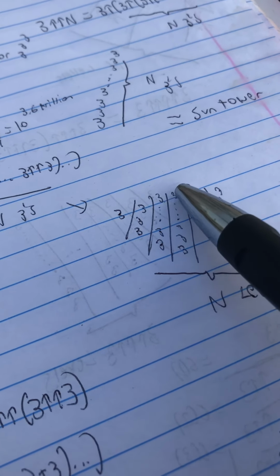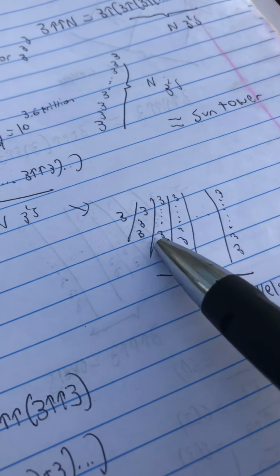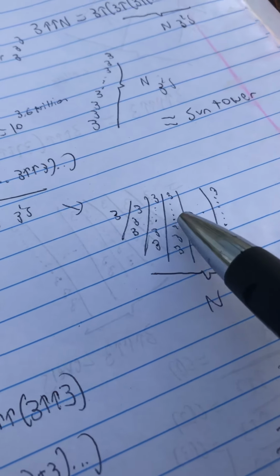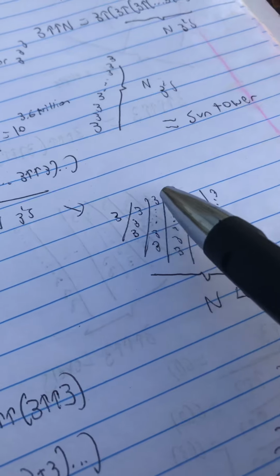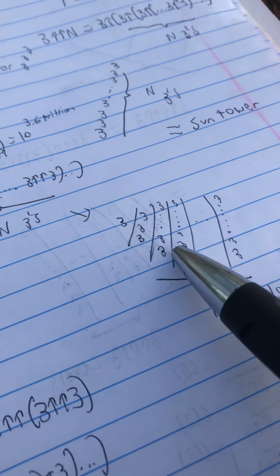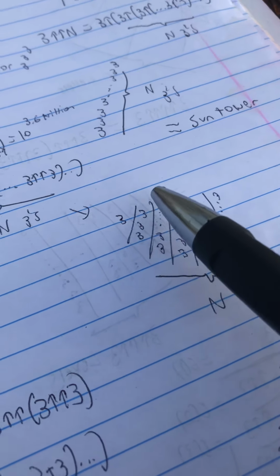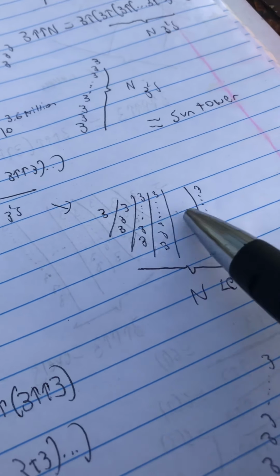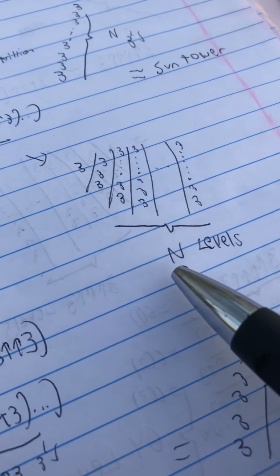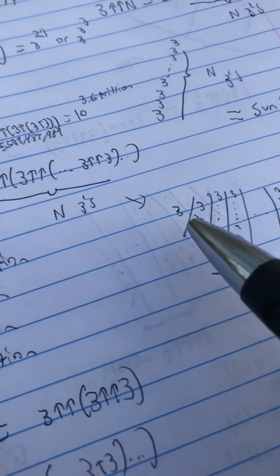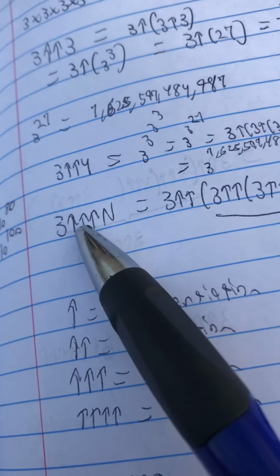So this number is 3 triple arrow 3, and this number is 3 triple arrow 4. The number of 3s is the value of the whole previous number. We keep going like this for n levels. So this is how big 3 triple arrow n, pentation, is.